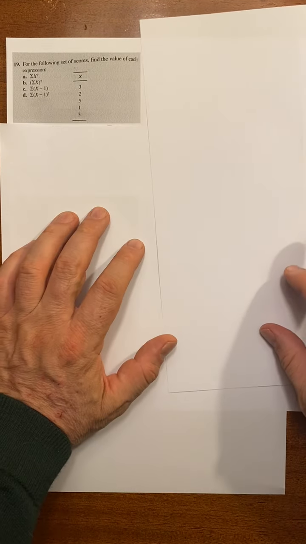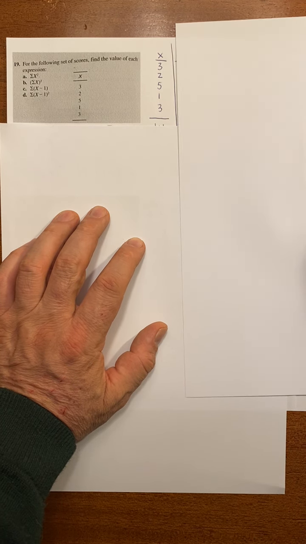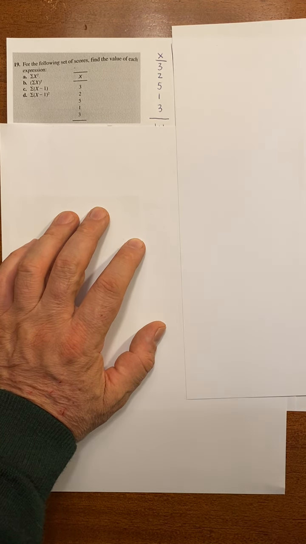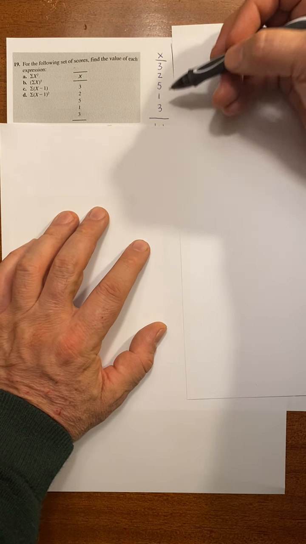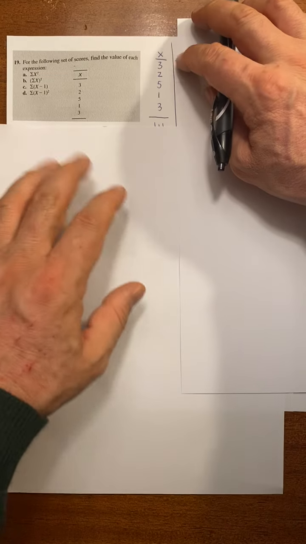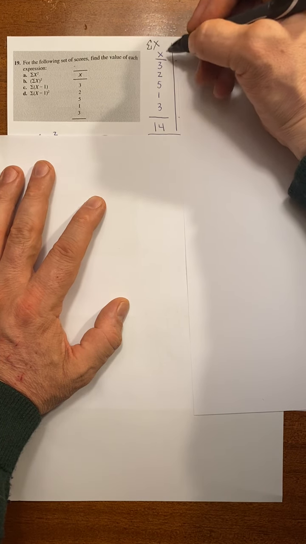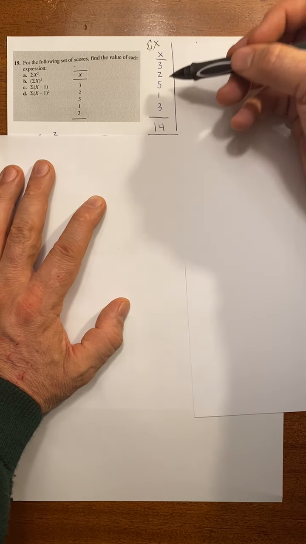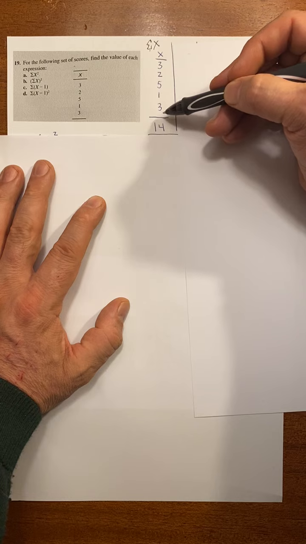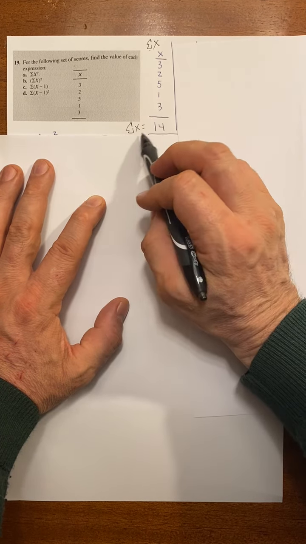And so that's what I'm going to show you how I've done it over here. I basically took the data and I just rewrote it. One thing that I did was I said, okay, if this is my X column, we can get a sum of X, right? And that sum of X, what is the sum of the X column? Well, what we do is we add that column up, and we'd say sum of X is 14.